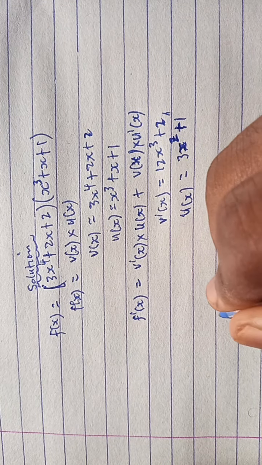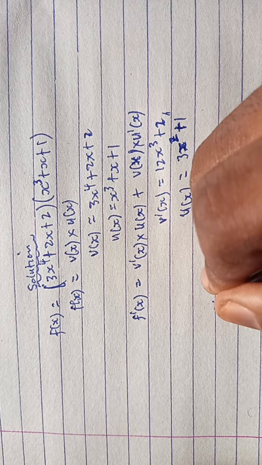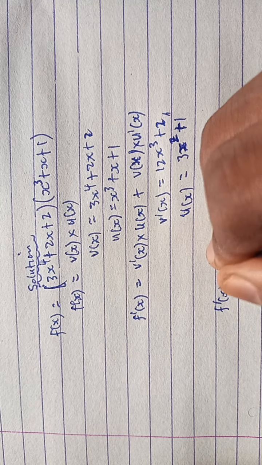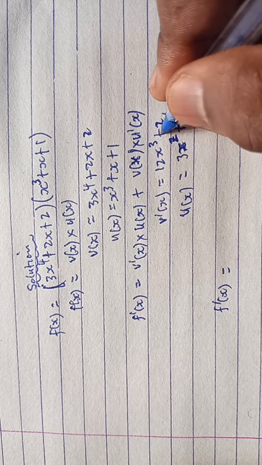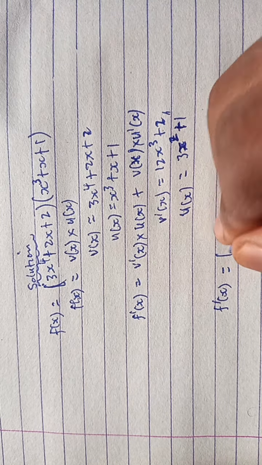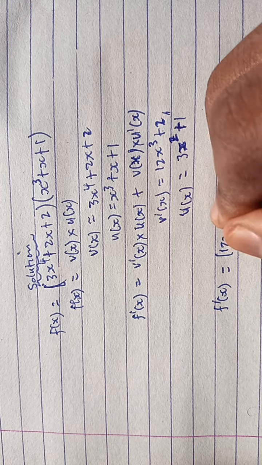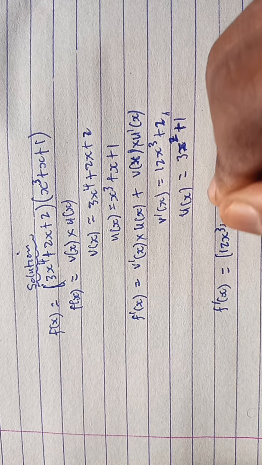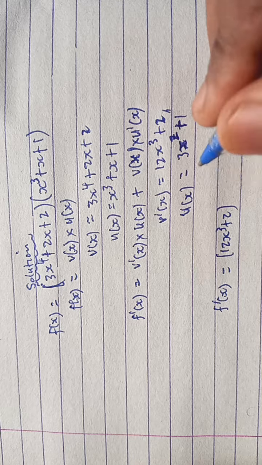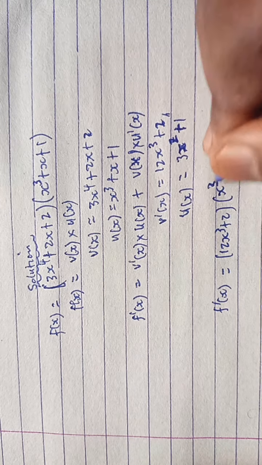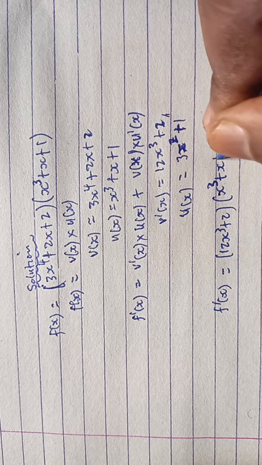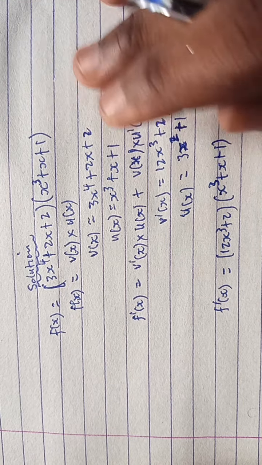So we'll have f prime of x to be equal to, then where is v prime of x? Here it is, guys. So put it there: (12x^3 + 2) multiplying by u of x. Where is it? Here it is, (x^3 + x + 1). Have you seen that, guys?